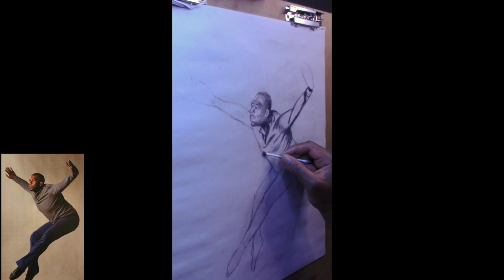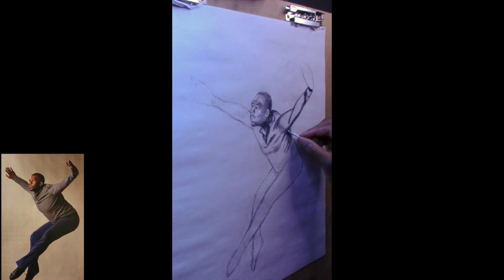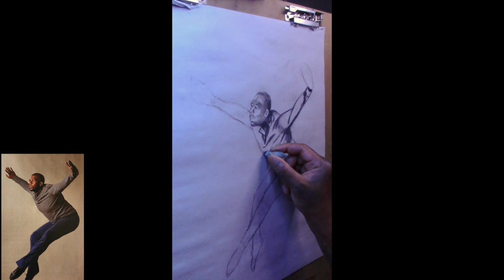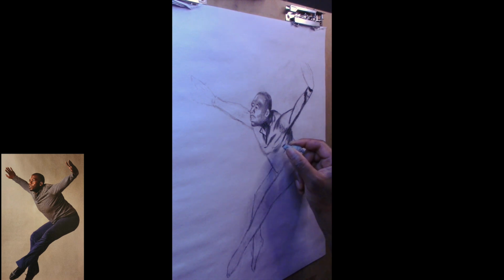And a little bit of the charcoal that I have left over on the Q-tip, I can sometimes just touch it there and use that in this area here. And I'm going to go back in with my eraser, the kneaded eraser to be exact, and lighten up this area as well. Put a little bit of highlight in there.